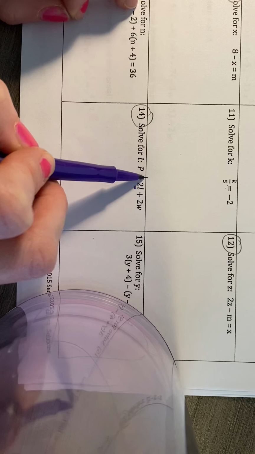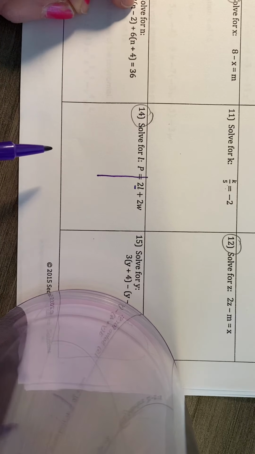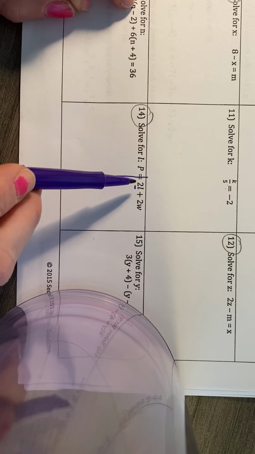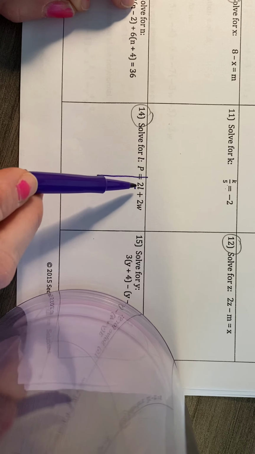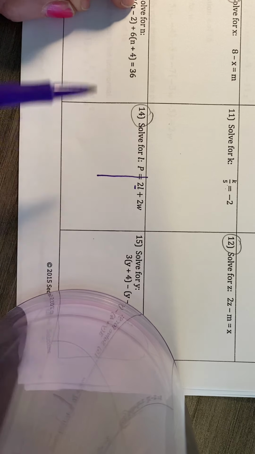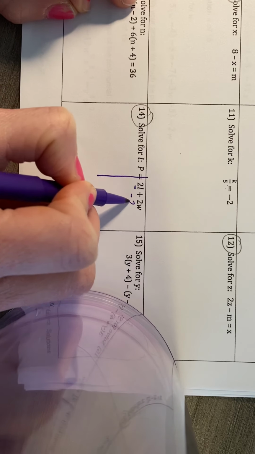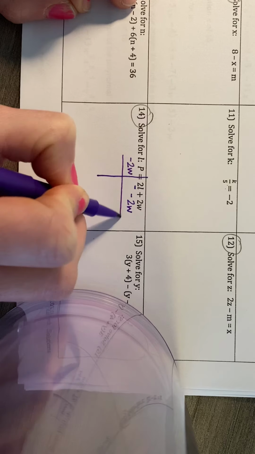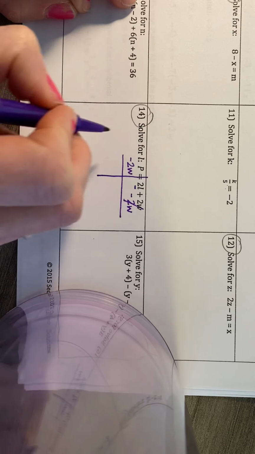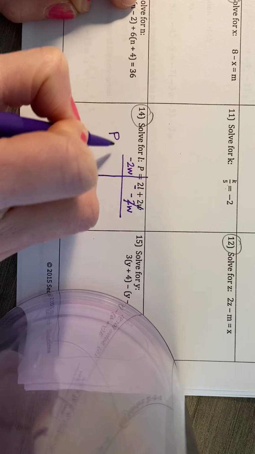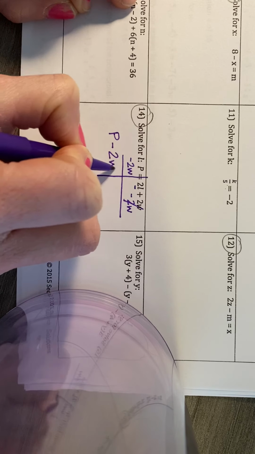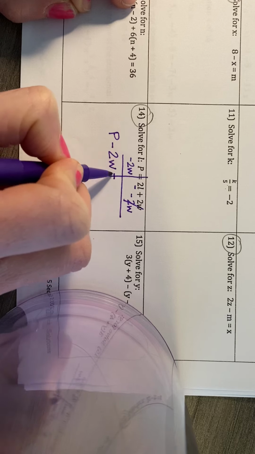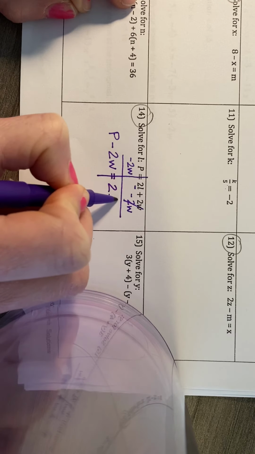So if I draw my wall, what's on the same side of the wall? Well, I've got this 2w and I've got this 2. The 2w is farther away than the 2, so I got to move that first. How do I undo plus? I'm going to subtract. So minus 2w minus 2w. Those guys cancel out. On this side, I now have p minus 2w. I cannot put them together. They are not the same. And then I have 2l.